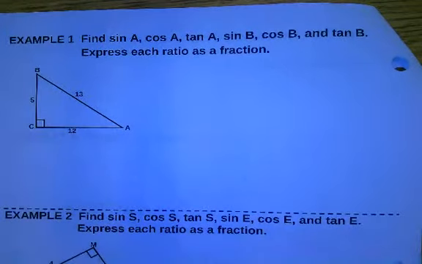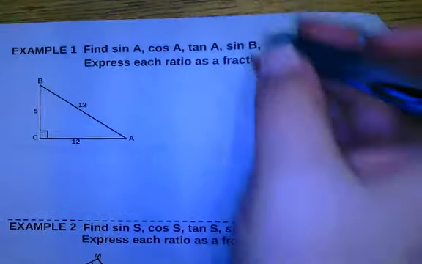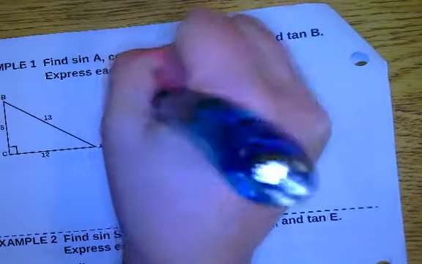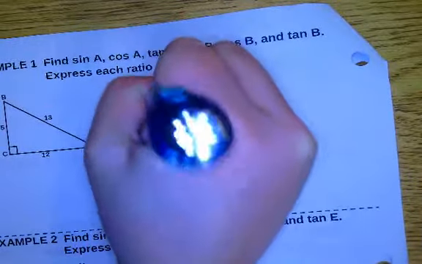Alright. For example 1, we are finding the sine of A, cosine of A, tangent of A. Same thing for B, and expressing each ratio as a fraction. So leaving it in fraction form. Okay, so let's go sine A, cosine A, tangent A first.